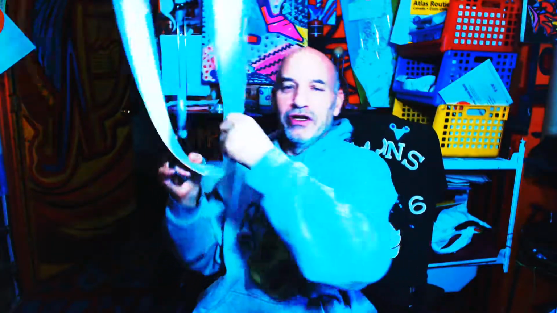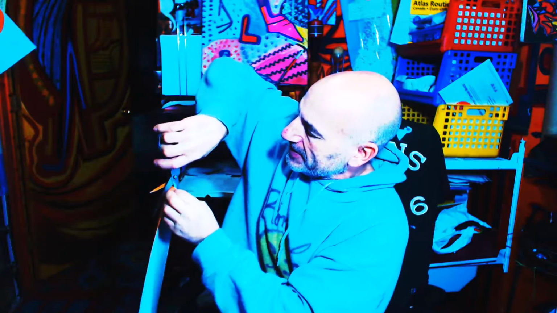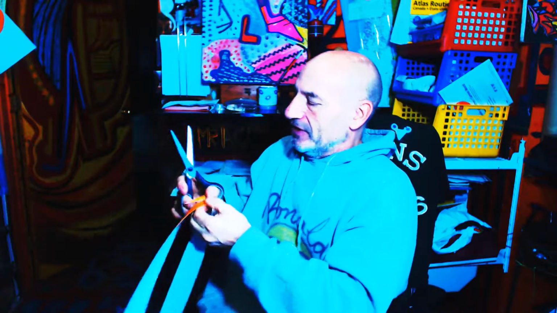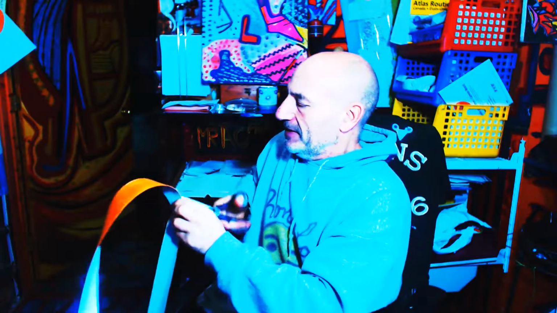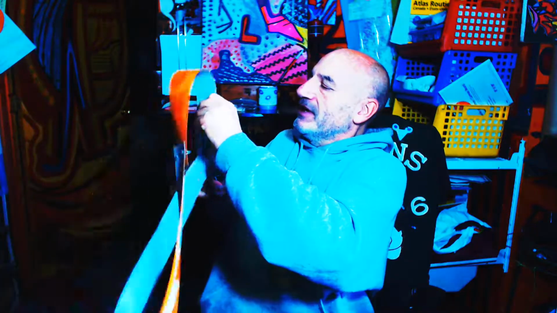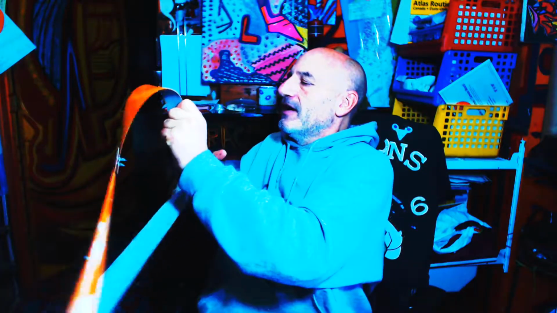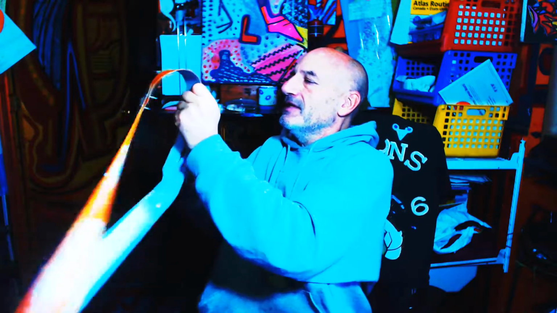Oh no, I broke it. Not good. Not a good sign. So I'm going to make another cut in it. Oh, okay, that's not so bad. Now I'm going to cut it. I just hope I can cut this properly.